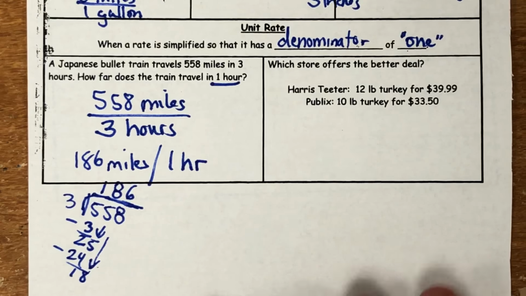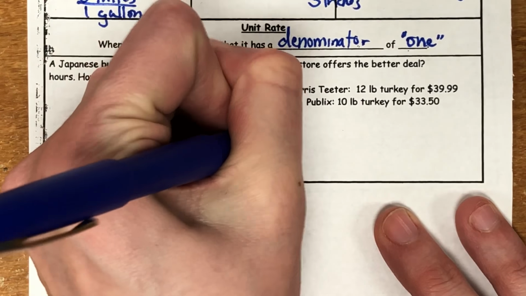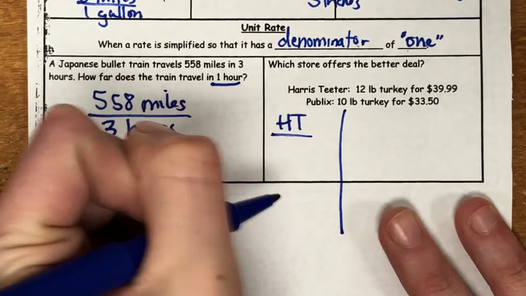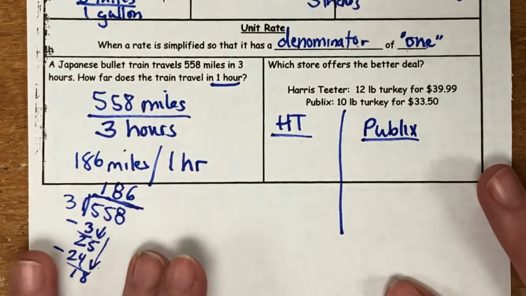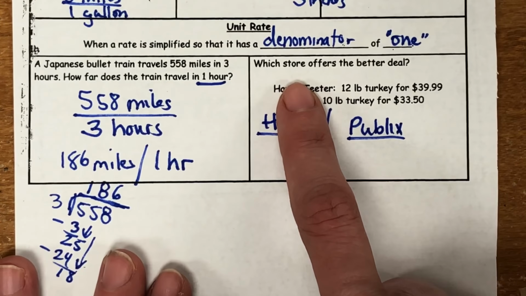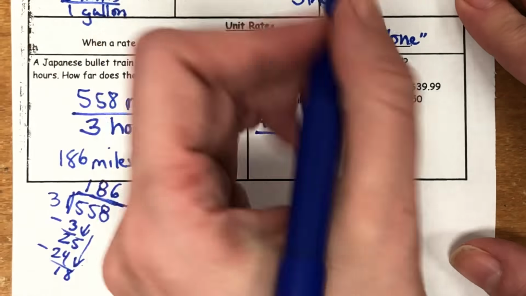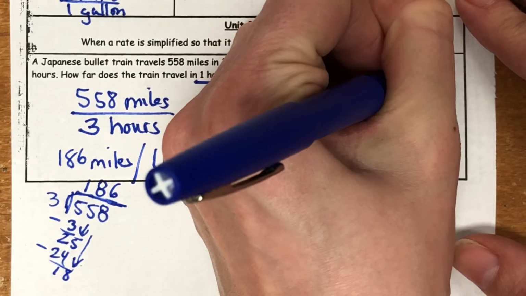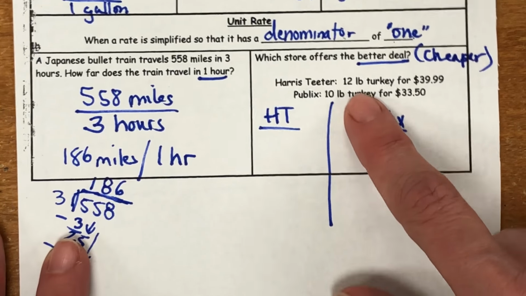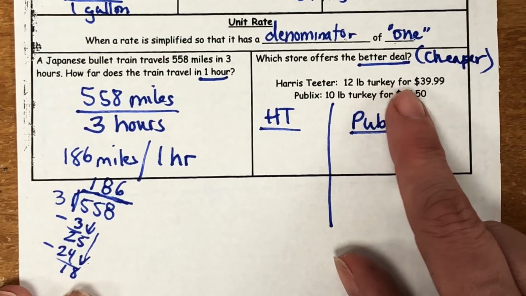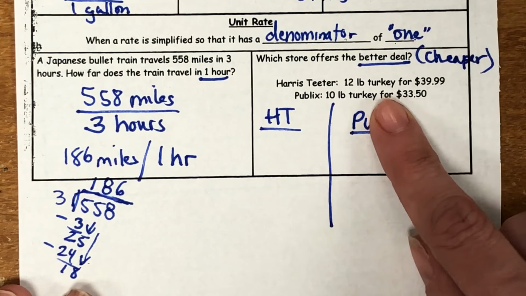And then which one has a better deal? I've got Harris Teeter and I have Publix. When I'm comparing for the better deal, the better deal is whoever is cheaper, the least expensive. I can get 12 pounds of turkey for $39.99, or 10 pounds of turkey for $33.50.